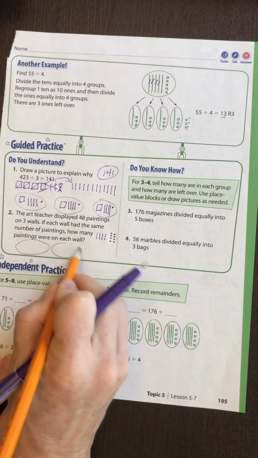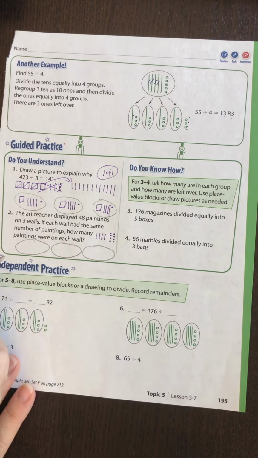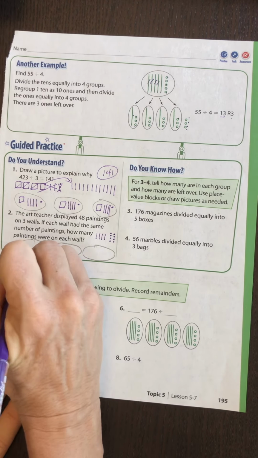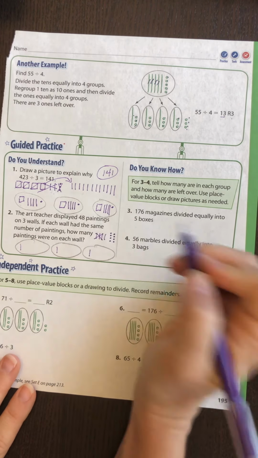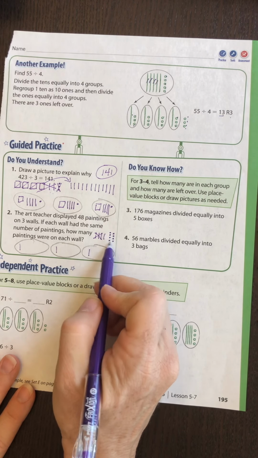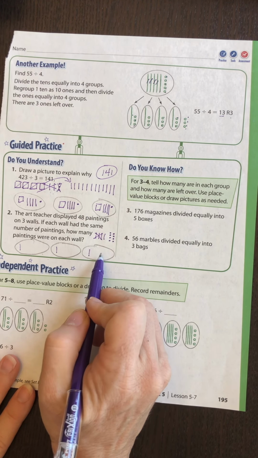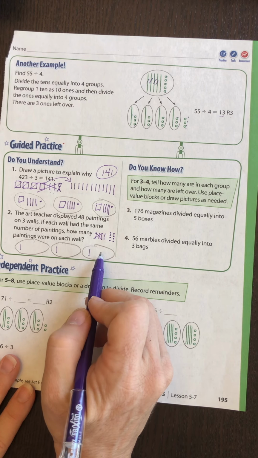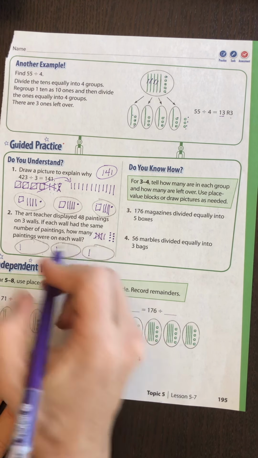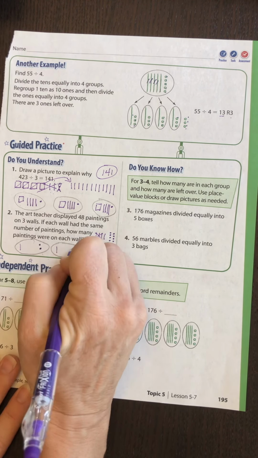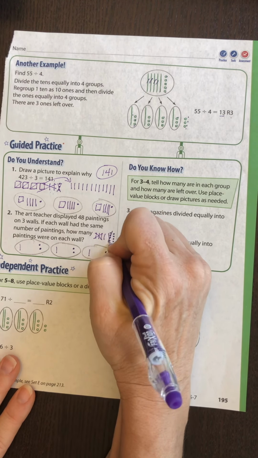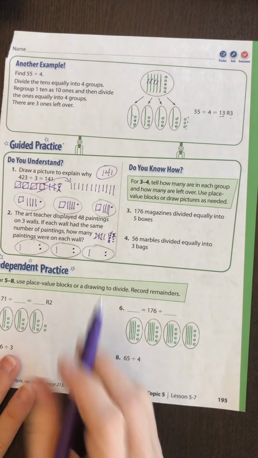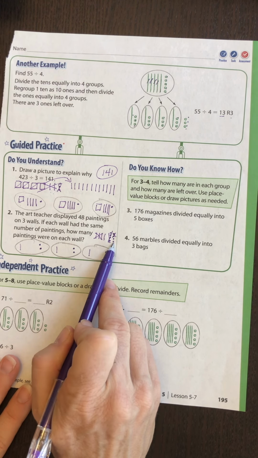1, 2, 3. So we've got a 10, 20, 30. So we use 3 of those 10s. We've got 8 1s to divide up by 3. 8 divided by 3, 3 times 3 is 9, so that's too many, so we can only put 2 in each group. 1, 2, 3, 4, 5, 6. So 6 of those are gone. So we're left with a 10 and 2 1s.